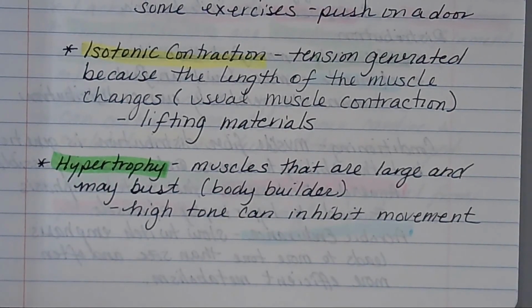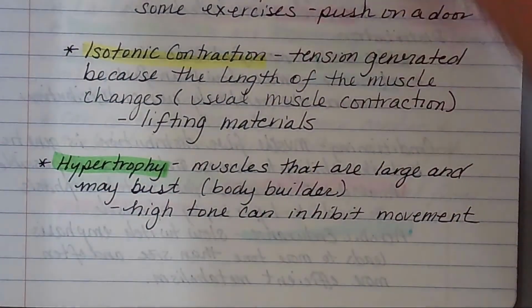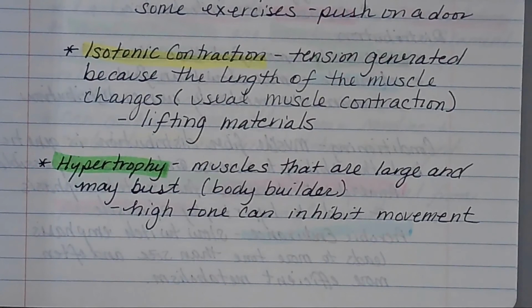Hypertrophy is often associated with other disorders like body dysmorphia and those kinds of things. Individuals will sometimes work out and become hypertrophic because they have body image issues. It's not to say that hypertrophy is necessarily bad. Hypertrophy can be effective and it can create large, strong muscles.